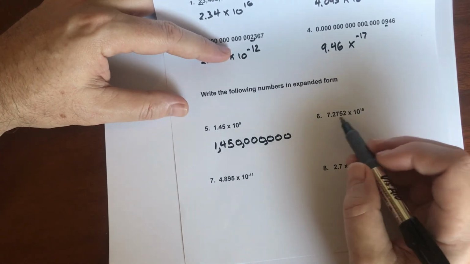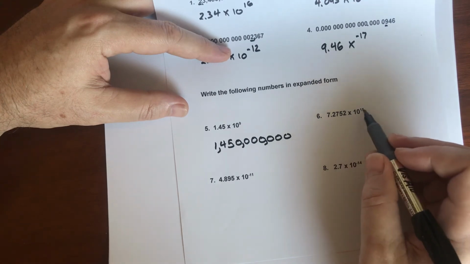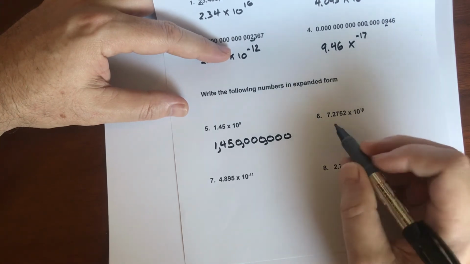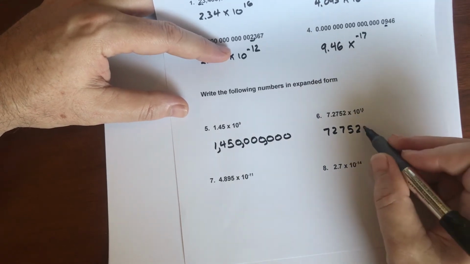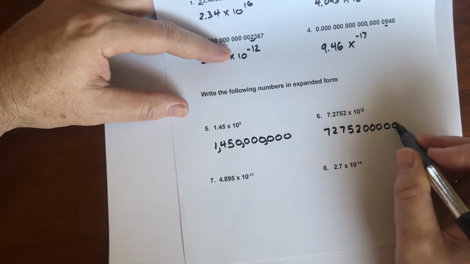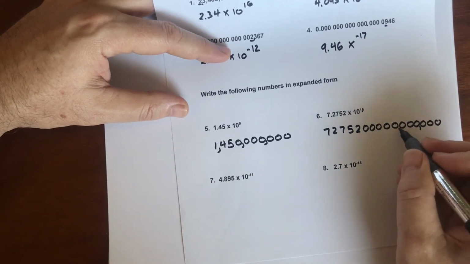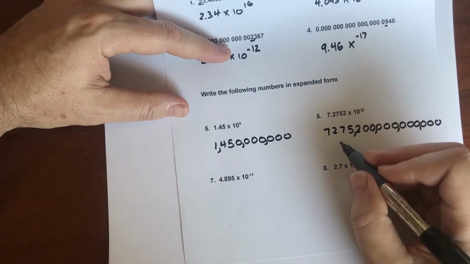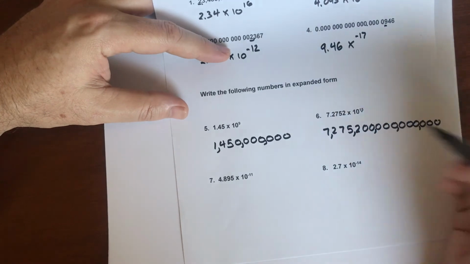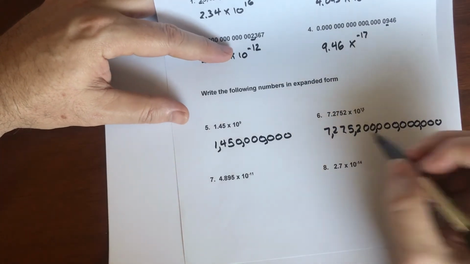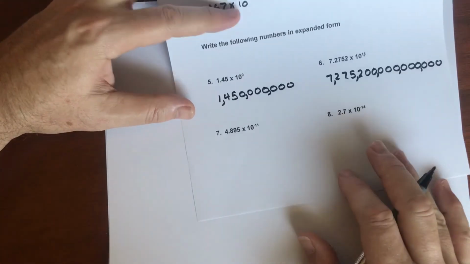Right here, I've got 1, 2, 3, 4 numbers past the decimal. So 15 minus 4 is 11. So I'm going to do 7, 2, 7, 5, 2 with 11 zeros. 1, 2, 3, 4, 5, 6, 7, 8, 9, 10, 11. Go back by 3s. 3, 3, 3, and 3. So we've got millions, billions, trillions, 7 quadrillions, 275 trillion, 200 billion. That's a big number. And now let's make some tiny numbers.